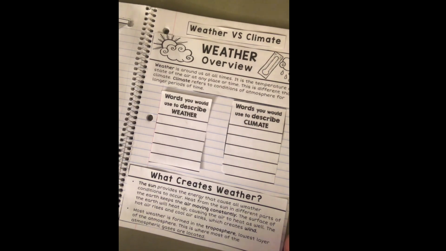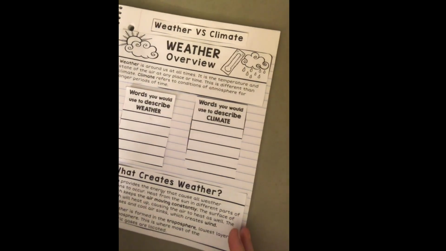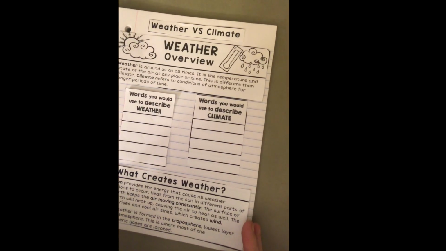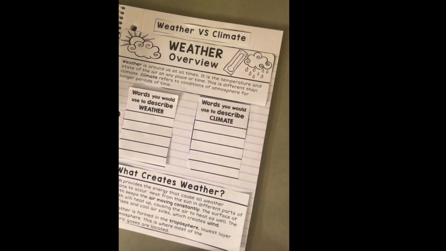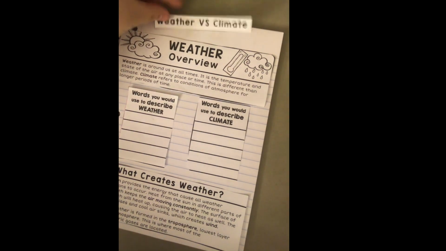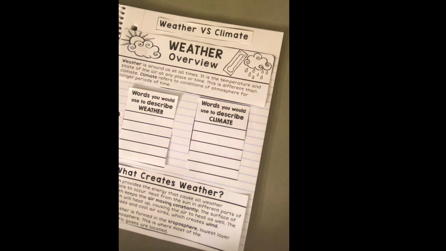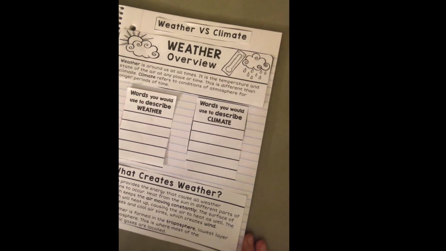Okay, so after all of your pieces are cut out, this is essentially what you want your notebook to look like. So you put your weather versus climate all the way at the top, and then you put all the other pieces exactly like this. They all get glued down, so none of them are flaps.